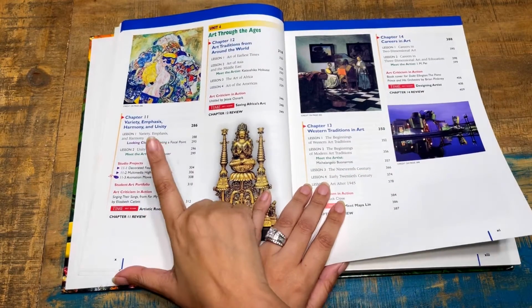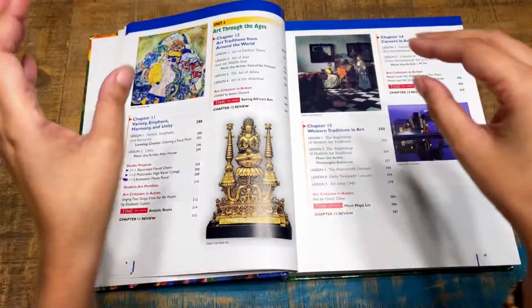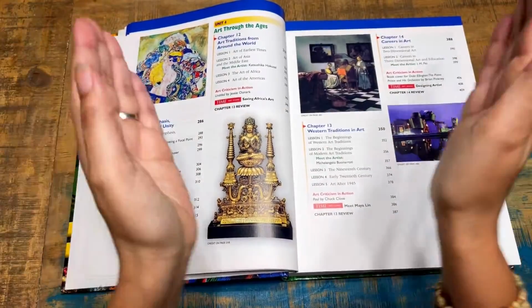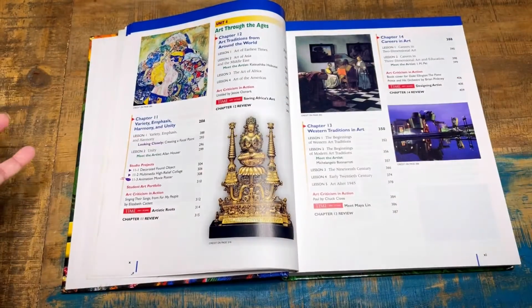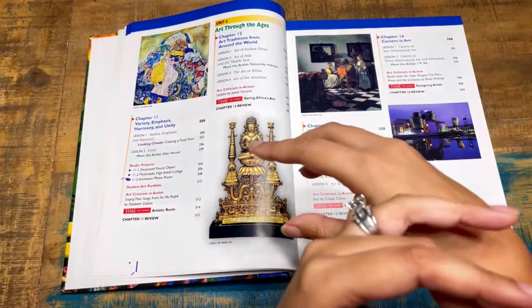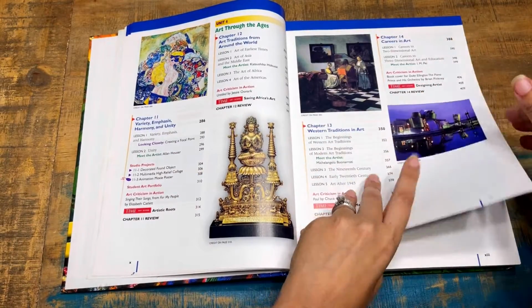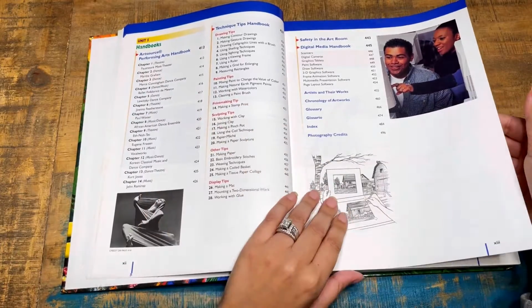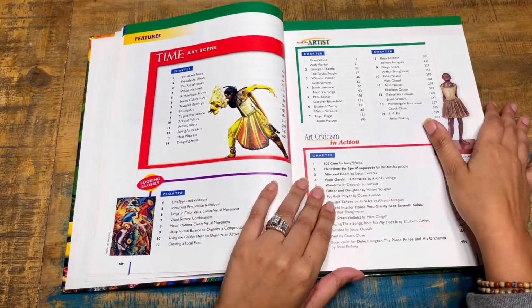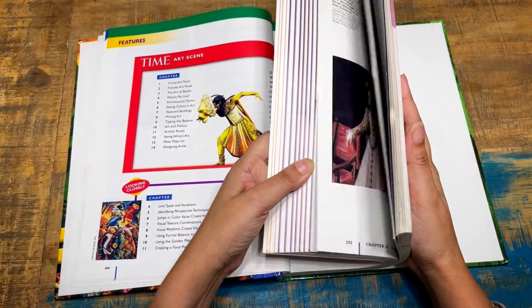Then you have here for the next unit, art through the ages. So it's kind of encompassing all three of those middle school levels, obviously compressing them, but then you're spanning further into a higher level, right? So chapter 11 will be variety and emphasis, harmony and unity, Western traditions in art, careers in art, and you have the handbook and technique tips and such with that part.